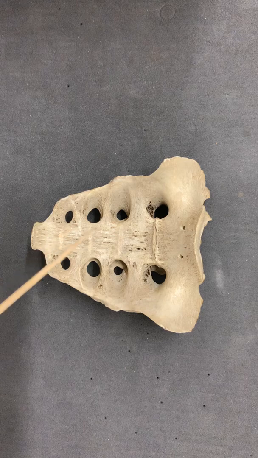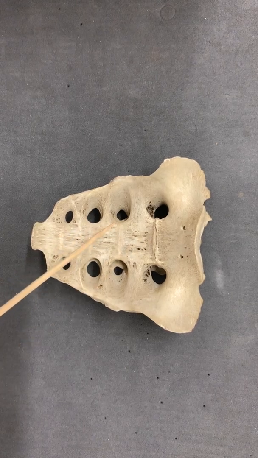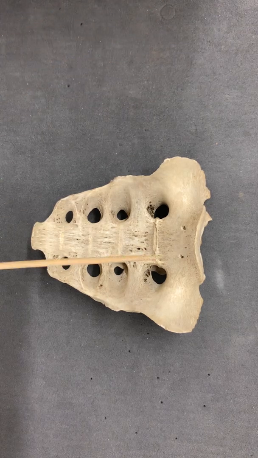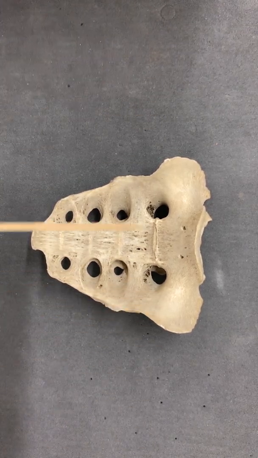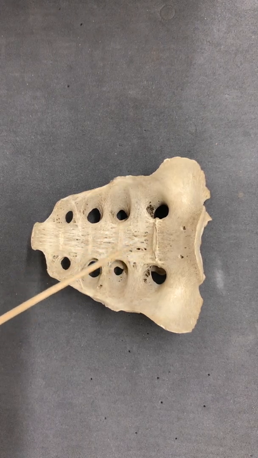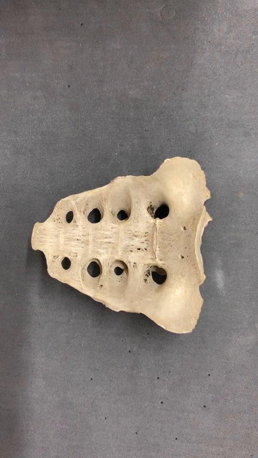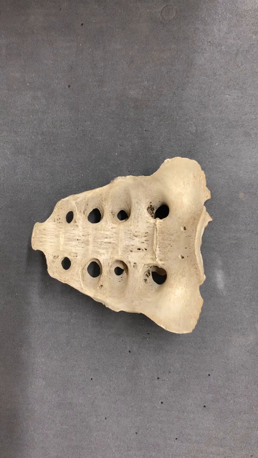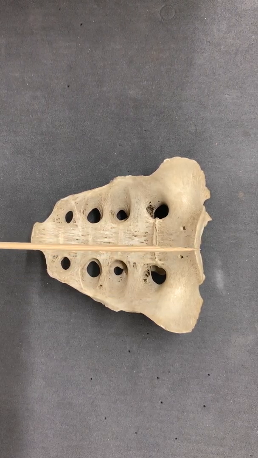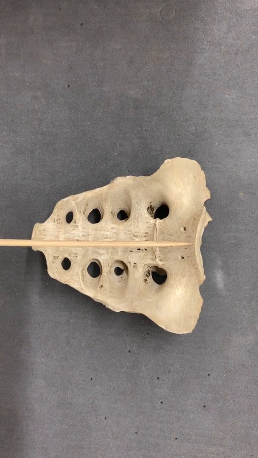So this is the surface that makes up sort of the inside of the pelvis, along with the ilia of the innominates. So this is the pelvic surface. Other features that we can see from this view are this point here, right at the top and in the centre. This is called the promontory.